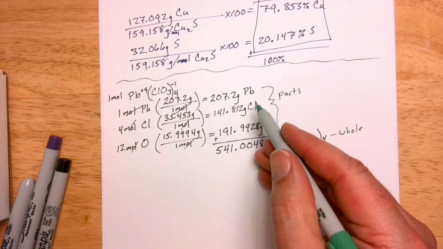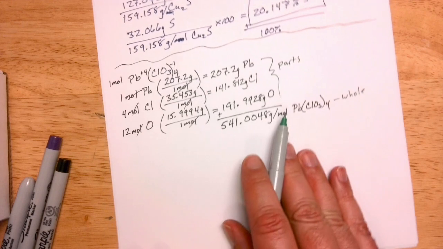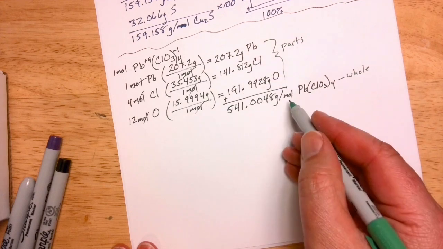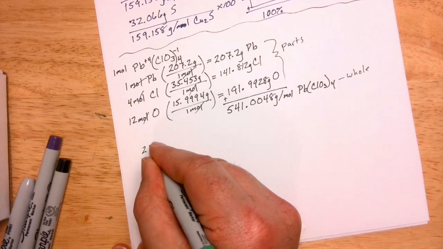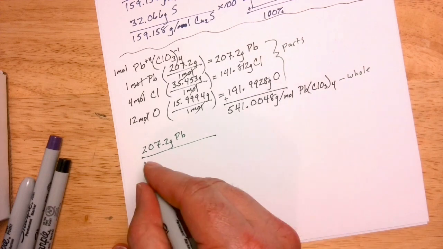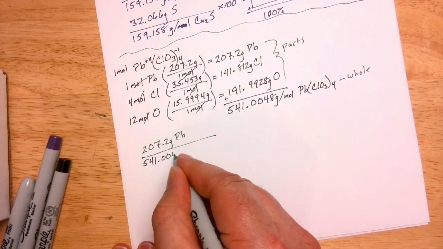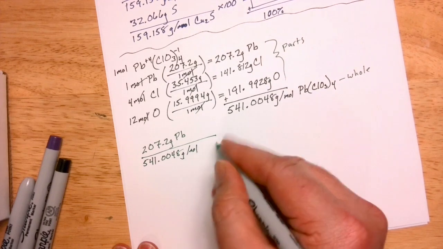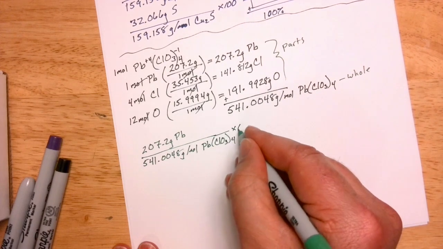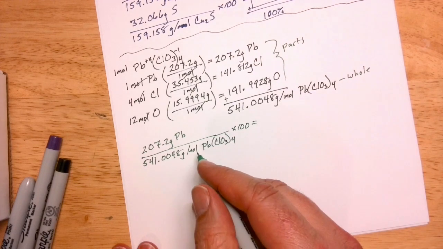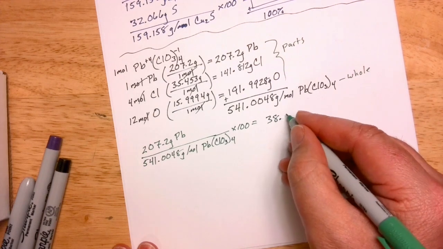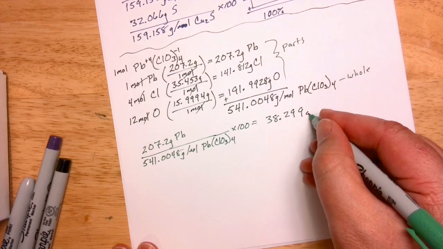So let's find out the percentage of each one of these substances in lead 4 chlorate. So the first thing is we're going to take the mass of lead compared to the mass of the whole thing. So you're going to take 207.2 grams of lead divided by the mass of the whole thing, 541.0048 grams per mole, Pb(ClO3)4, times 100. When you do that, you get 38.299 grams of lead.